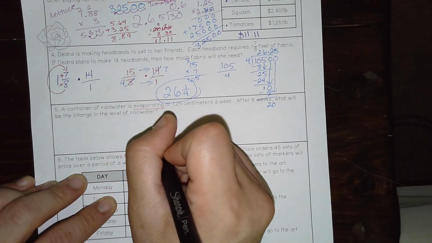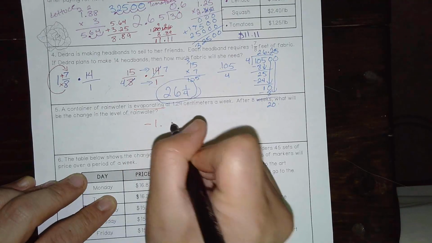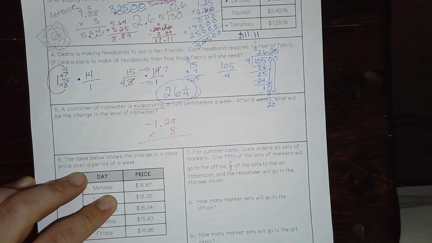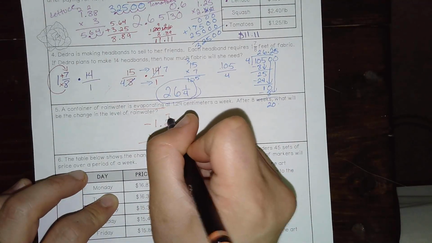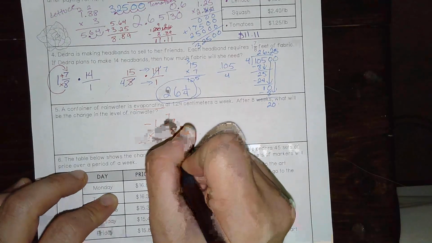So we're clearly just multiplying. But bear in mind it's a negative number. So I'm going to write negative 1.29 times 8. And then I'm just going to simply multiply, and we're done. 8 times 9 is 72. Put my 2 down, carry my 7. 8 times 2 is 16. Plus 7 is 23.